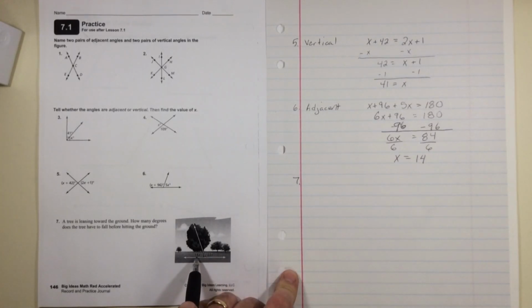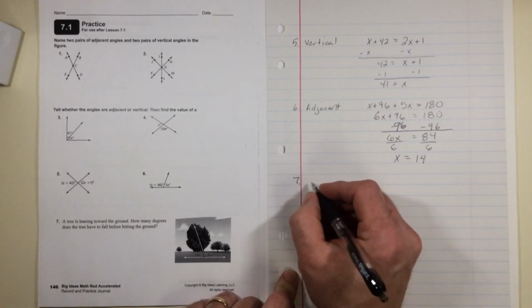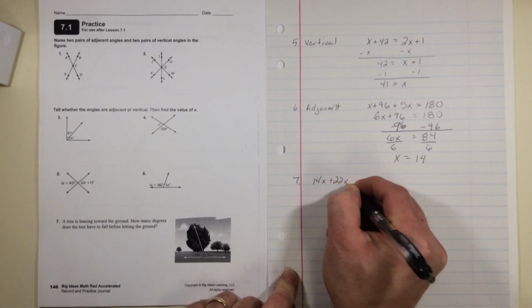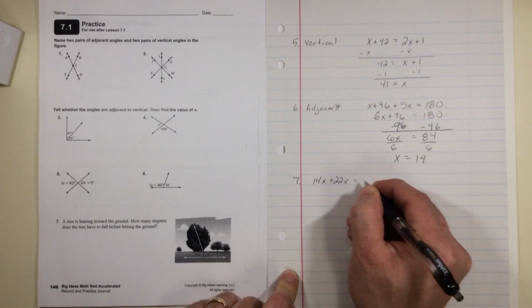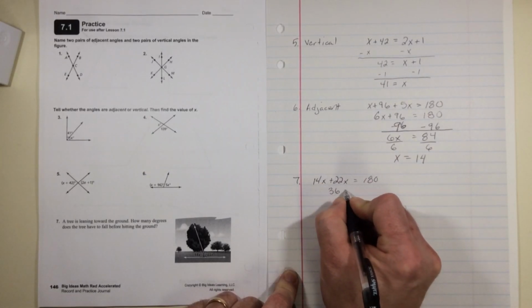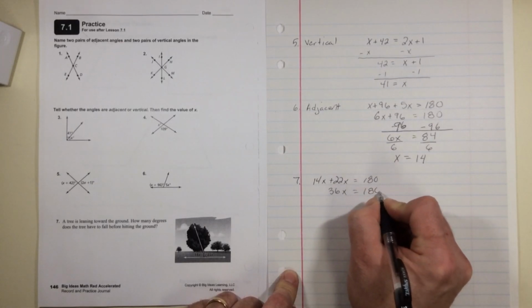So we know that 14x plus 22x equals 180. Add these together and you get 36x equals 180.